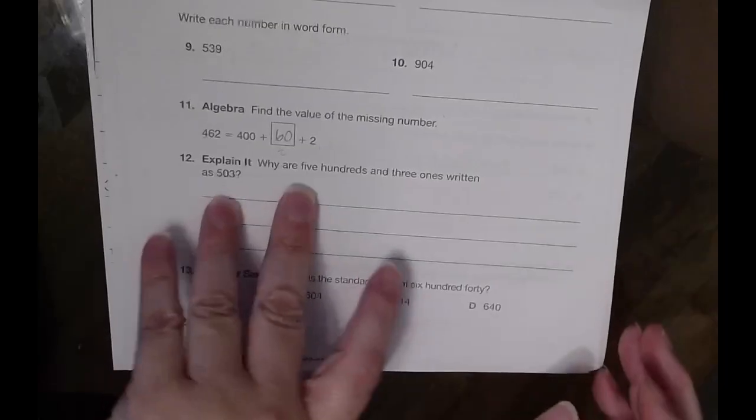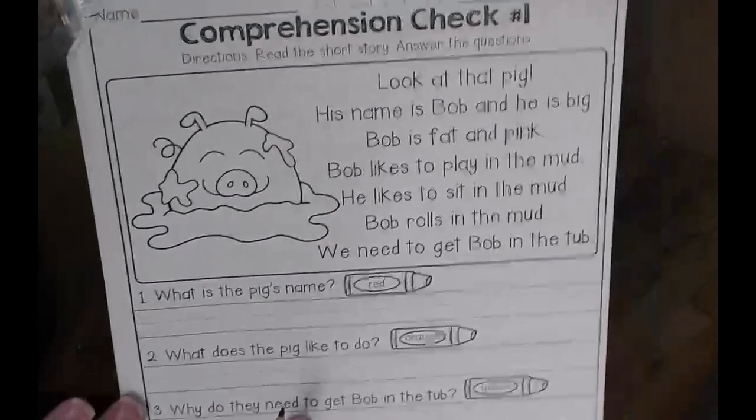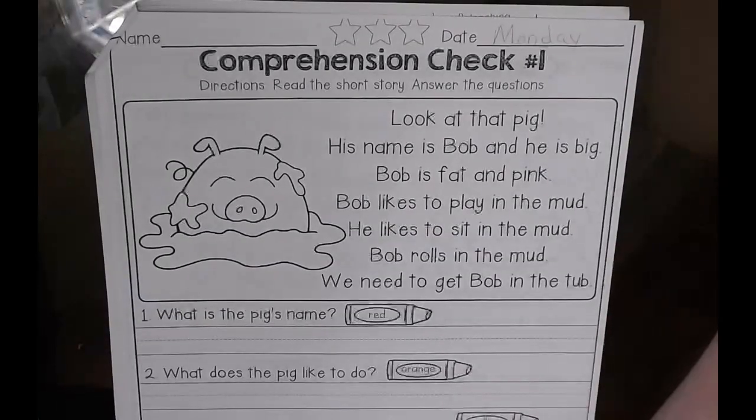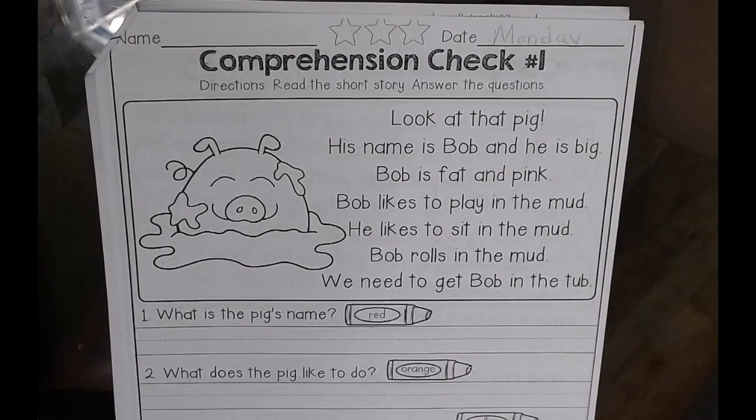So we're going to go ahead and come on to this side, and you are going to need to get yourself some crayons, and we'll go from there.